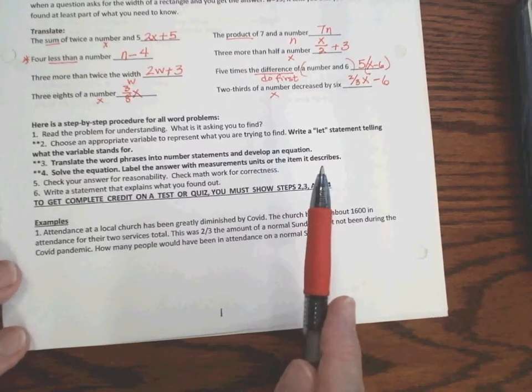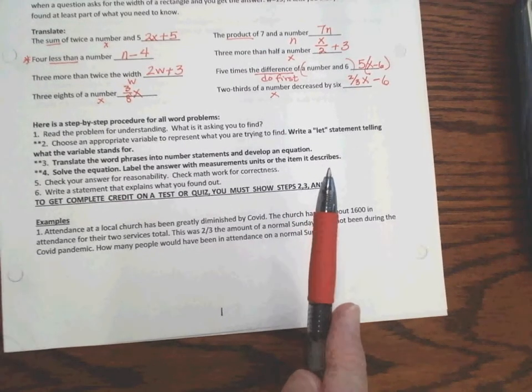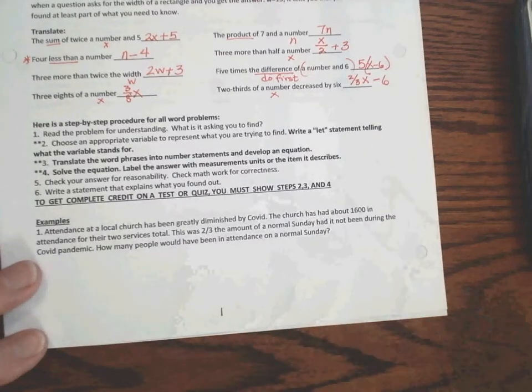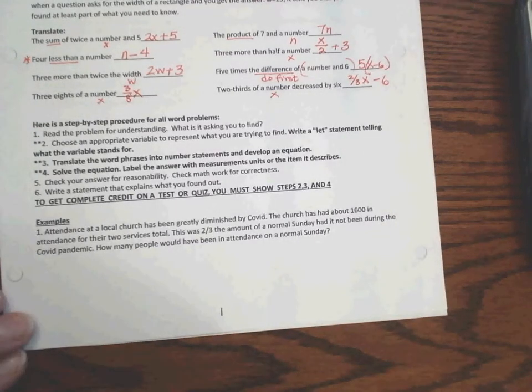Or if it's an item that it describes, like you're supposed to find how many hamburgers, then you say 6 hamburgers, 3 French fries. Whatever the problem is, you don't just give me numbers, but you give some sort of explanation that tells what this answer represents.